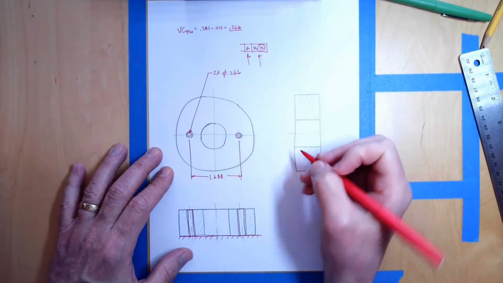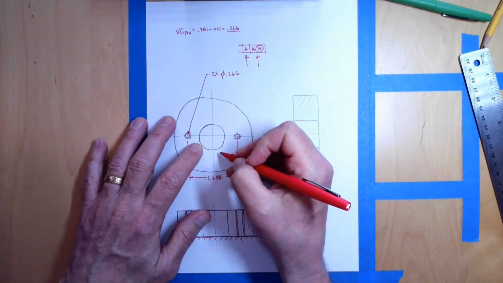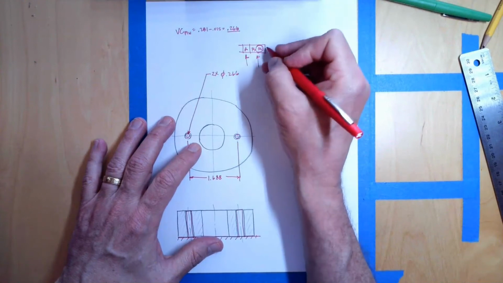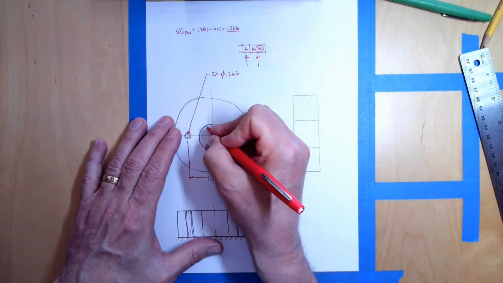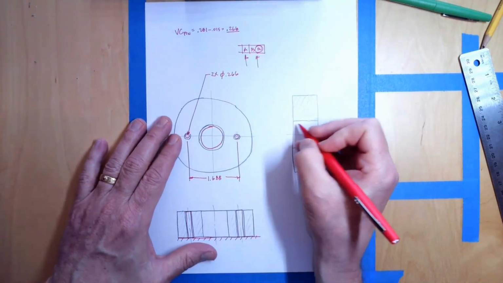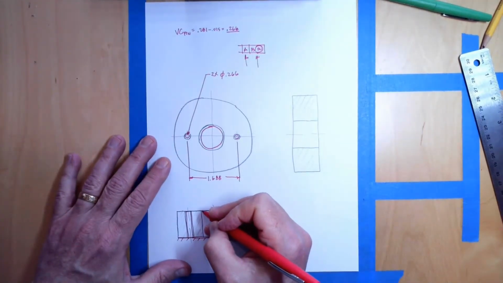Now we need to look at that. All right. So B is this hole. So in order to simulate B, we have to make a pin, right? A pin that's going to sit right in there. Sorry for my non-round circles there. And I'll continue to do it here.